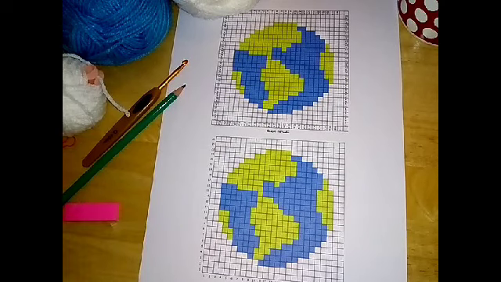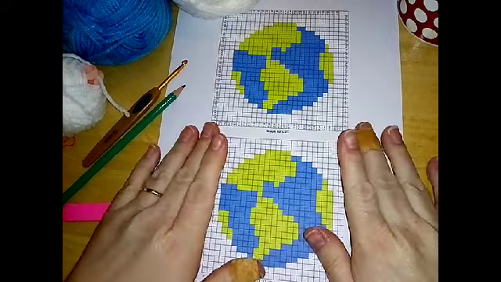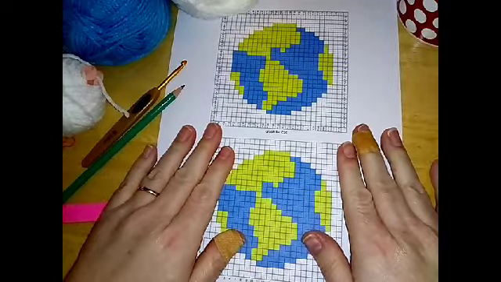Hello everyone, welcome back to Beyond the Cow, and today it is time for graph number 3 in our Unit 5 series on graphs, and today we are making the world.